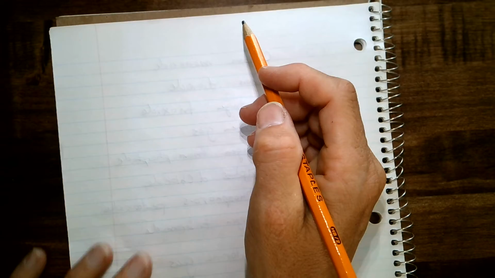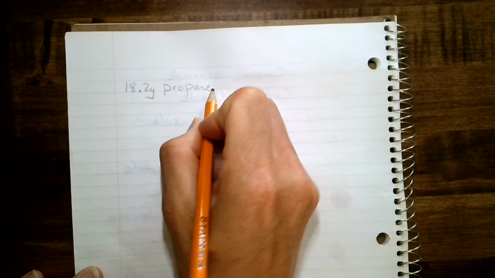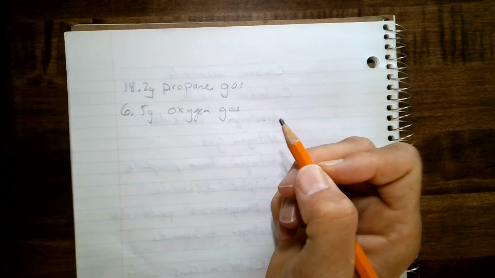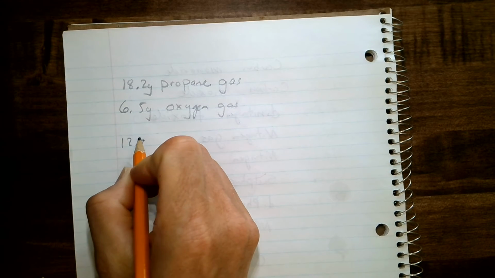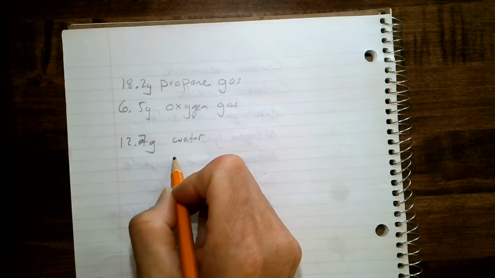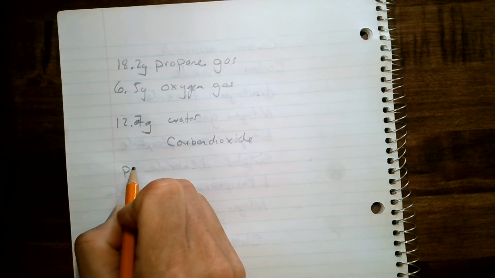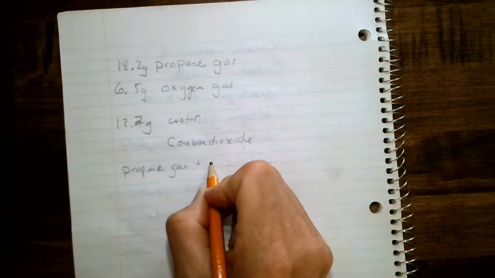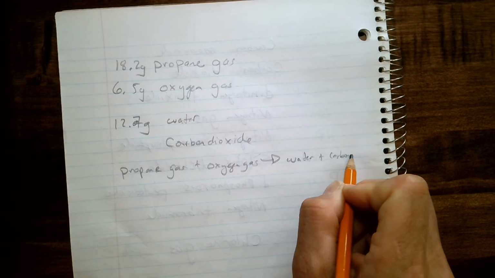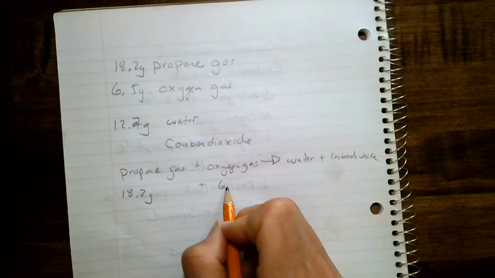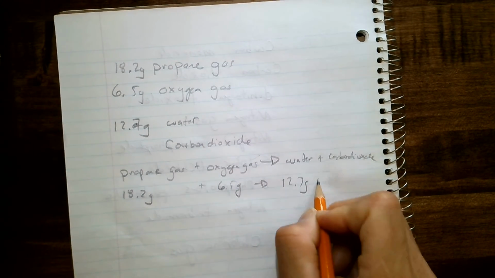All right. So, what do we start with? We started with 18.2 grams propane gas, 6.5 grams oxygen gas, open container, 12.7 grams water. We're looking for how much carbon dioxide. Okay. All right, so it would look like this. Propane gas plus oxygen gas results in water plus carbon dioxide, okay? So that's 18.2 grams plus 6.5 grams must equal 12.7 grams plus what?